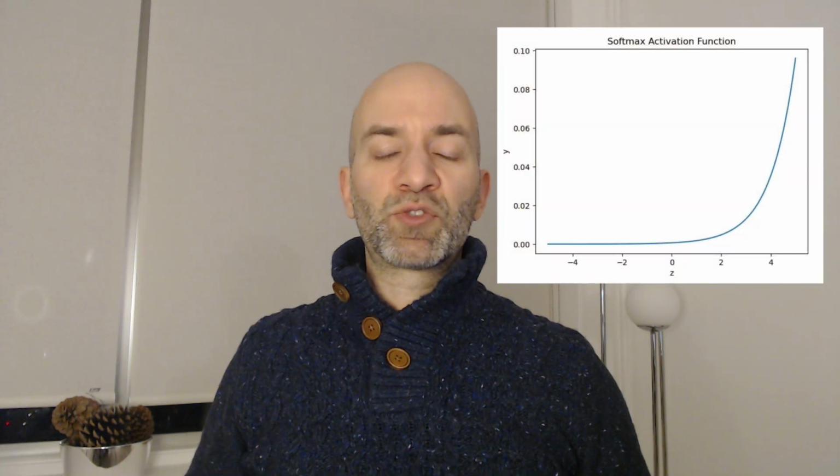Now, the output, strictly speaking, does not include a class label. Instead, it's a probability for that class label. If we sum over all the outputs over all the neurons in our output layer, they will all sum to 1. So that shows us that the properties of the softmax function are consistent with being a probability.